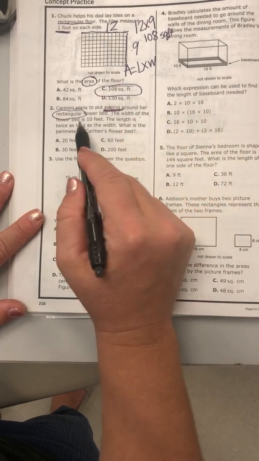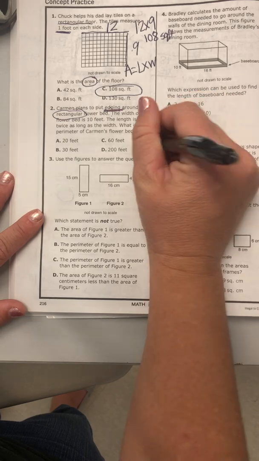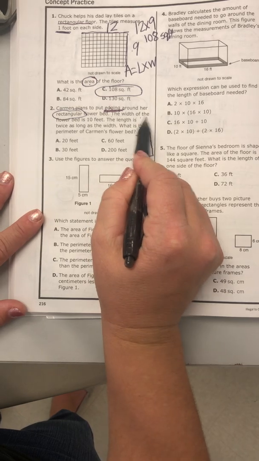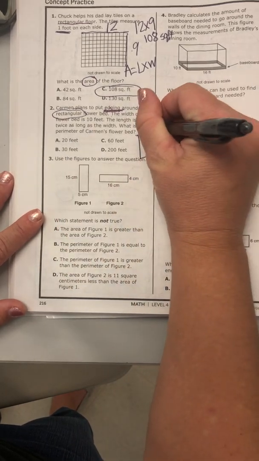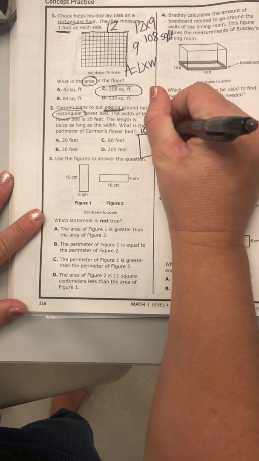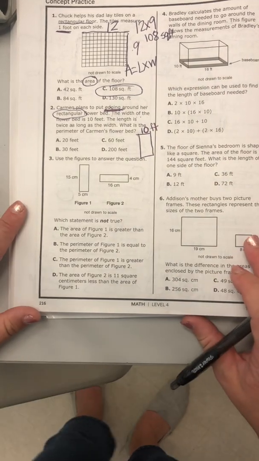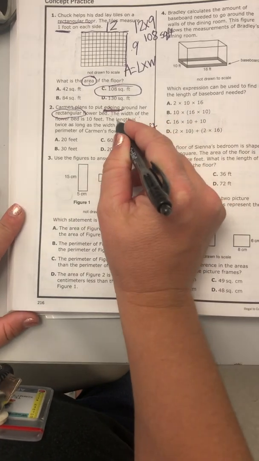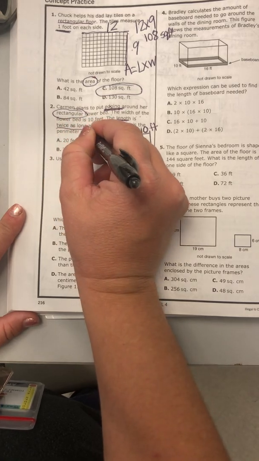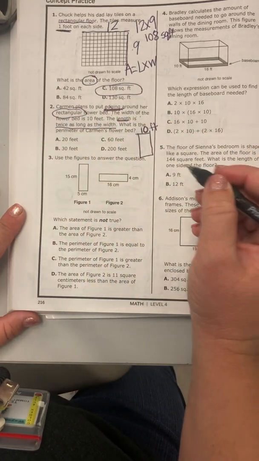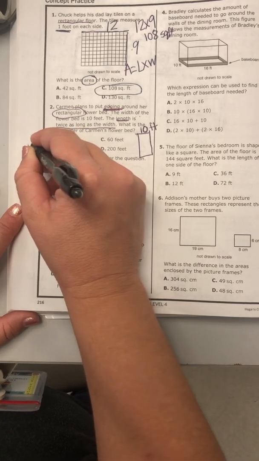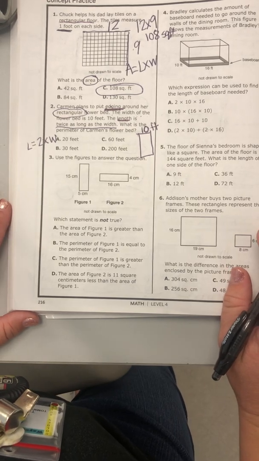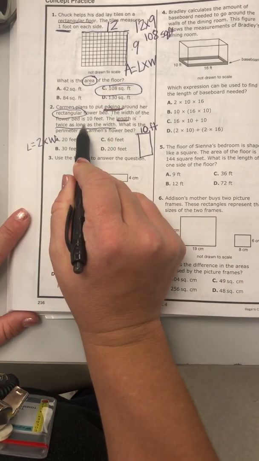The width of the flower bed is 10 feet. So if we know it's a rectangle, we can go ahead and draw us a rectangle. It says the width of the flower bed is 10 feet. So we know this part's going to be 10 feet. It says the length is twice as long as the width. So the length equals 2 times the width, because it says twice as long as the width.